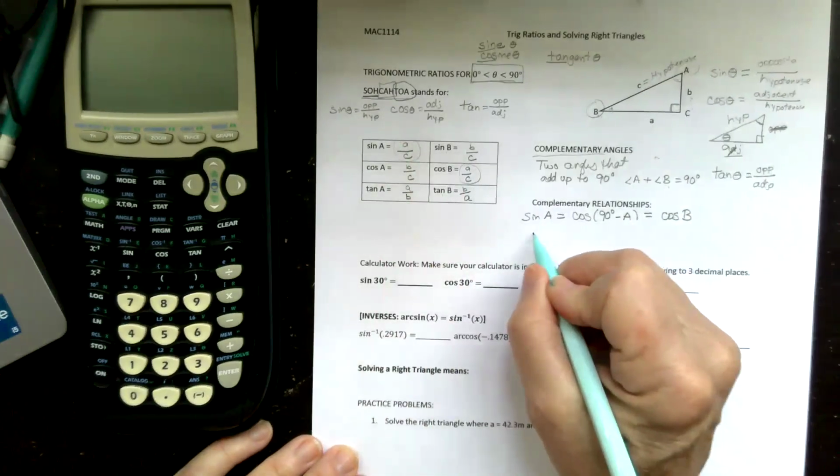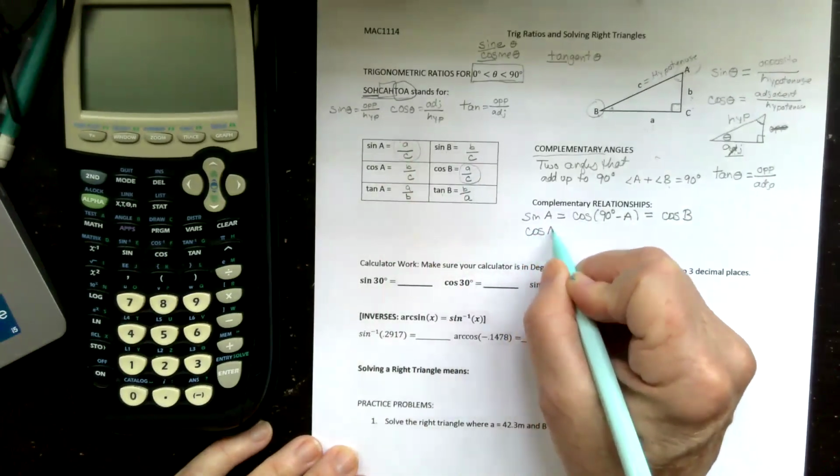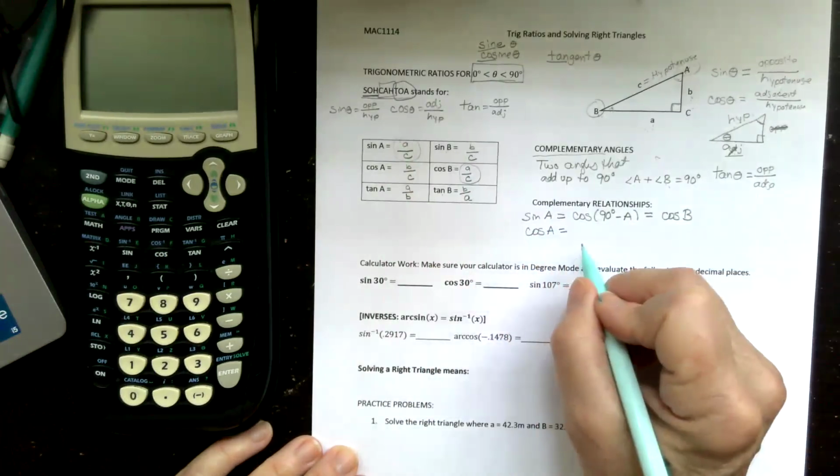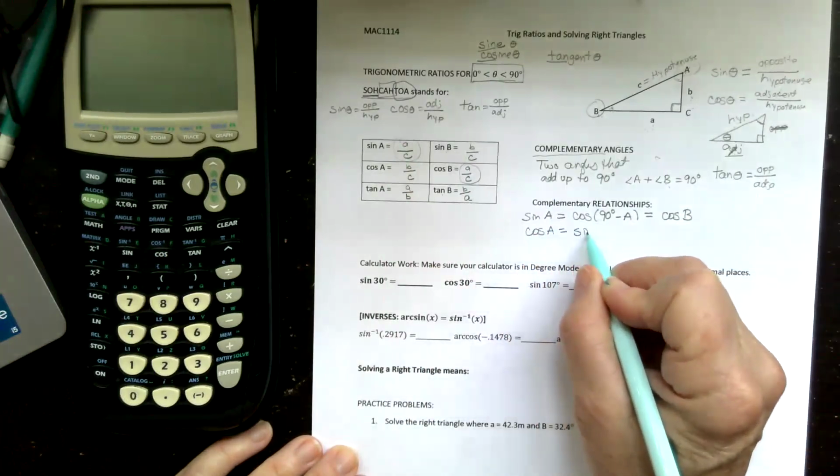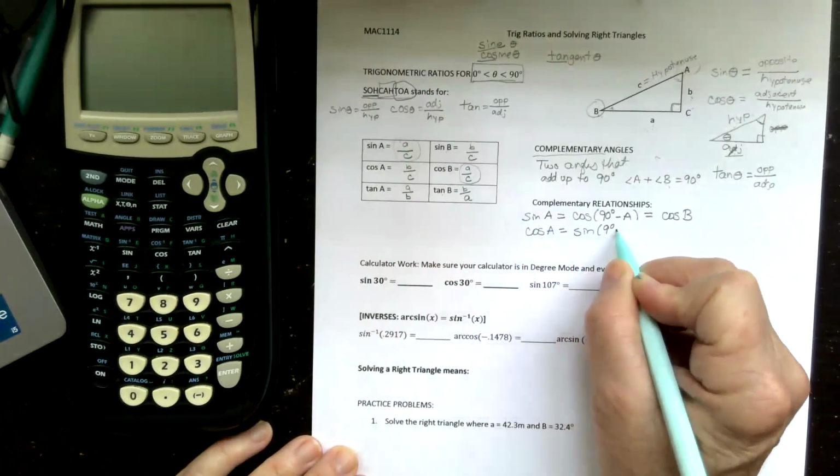Likewise, the cosine of angle A is equal to the sine of 90 degrees minus A.